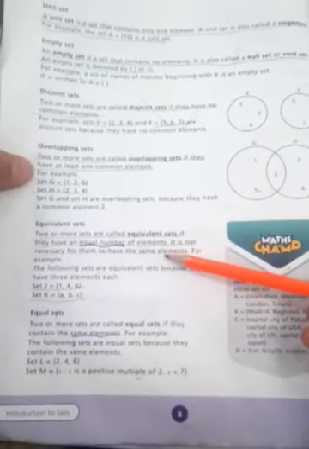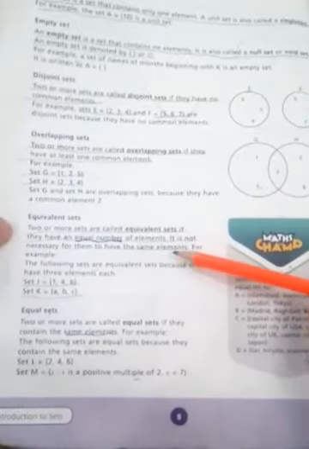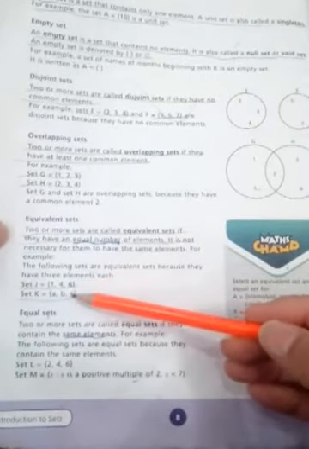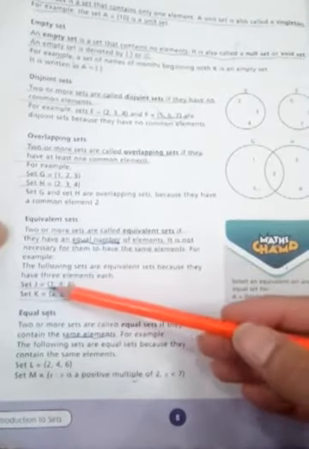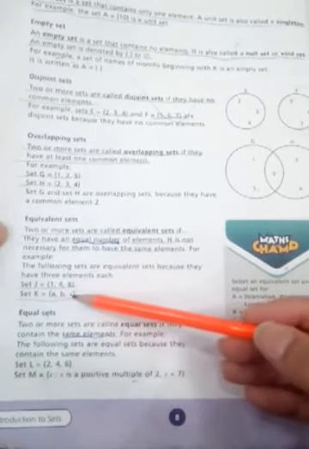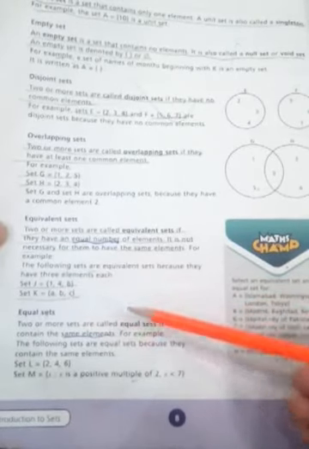Equivalent set. Underline the first three lines. Equivalent sets are the sets which have an equal number of elements. It's not necessary that their elements are the same, just their numbers are the same. 3 in set J and 3 in set K. Underline that example as well.